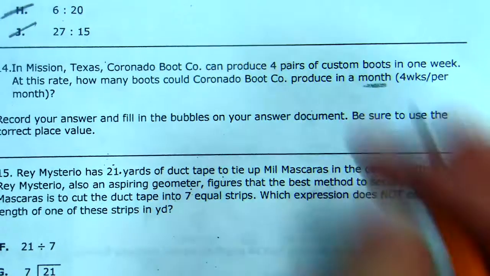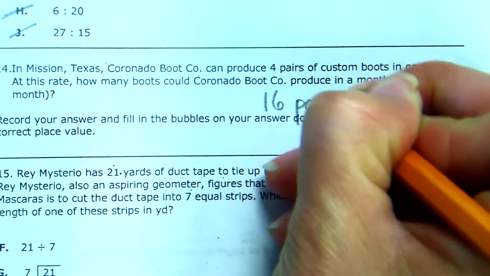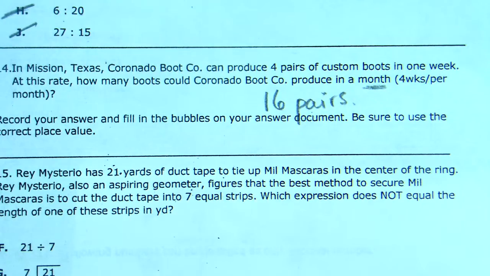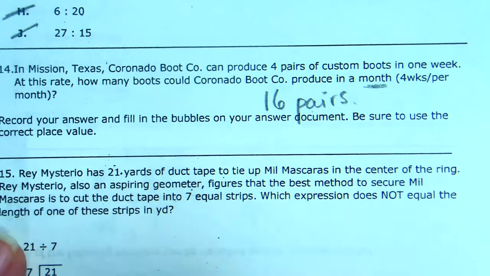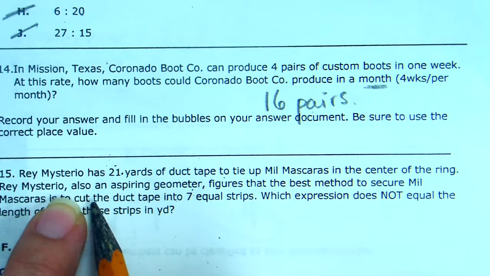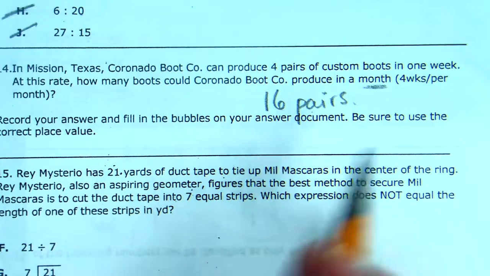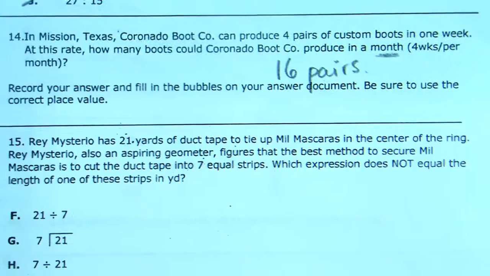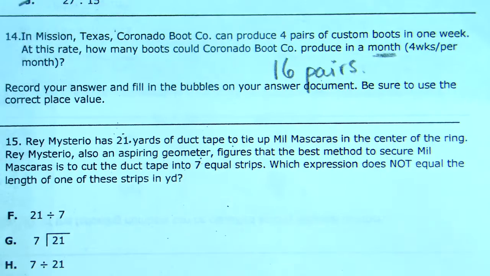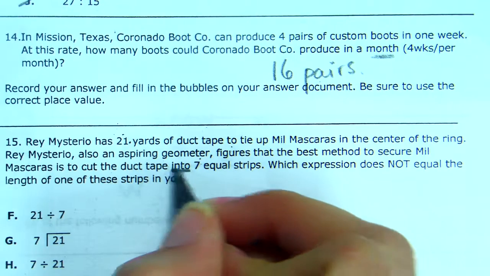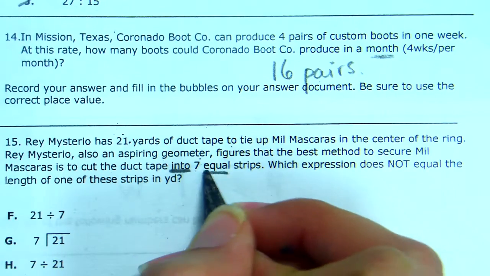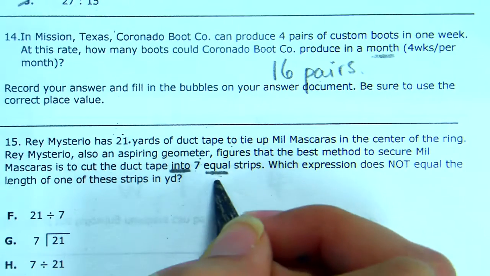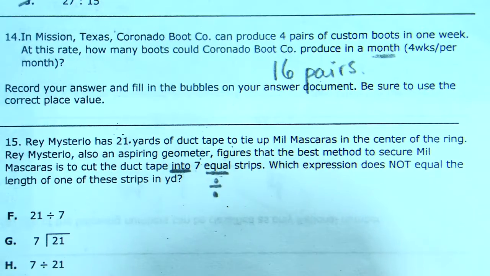Number 15. Rey Mysterio has 21 yards of duct tape to tie up mil máscaras in the center of the ring. Rey Mysterio, also an aspiring geometer. Okay, this problem is from Mr. Guerrero's imagination. He figures that the best method to secure mil máscaras is to cut the duct tape into, this is the keyword, into 7 equal strips. This keyword means division, okay?